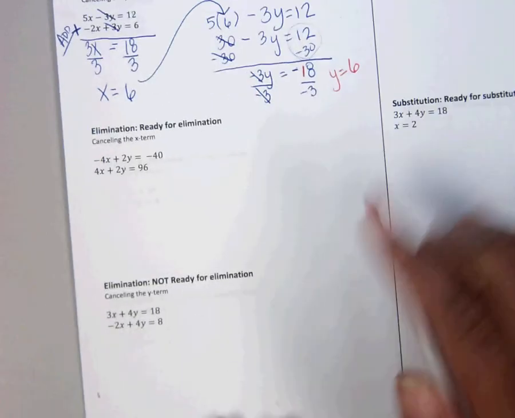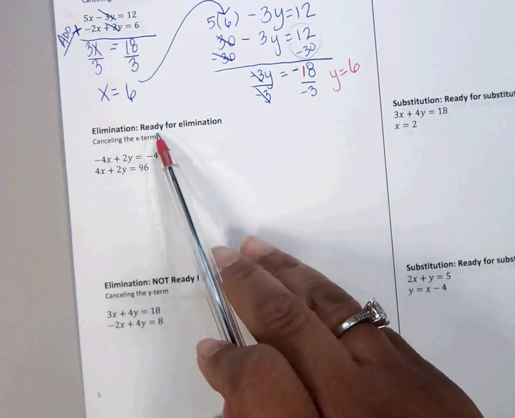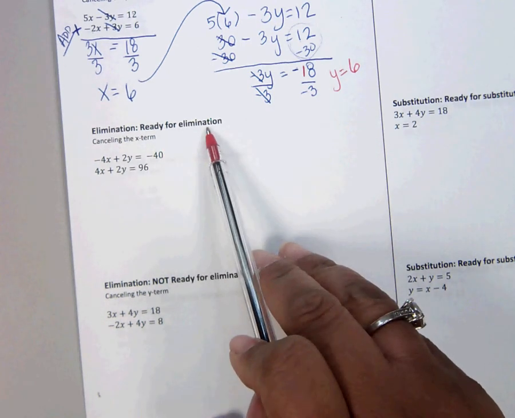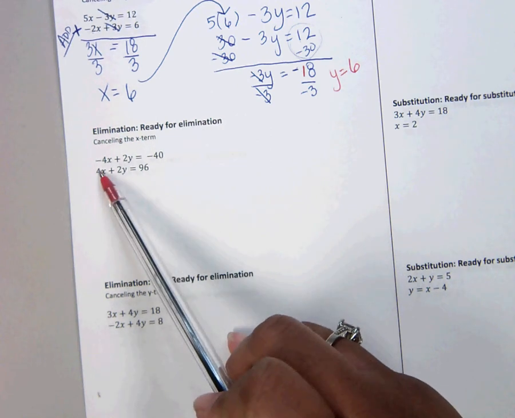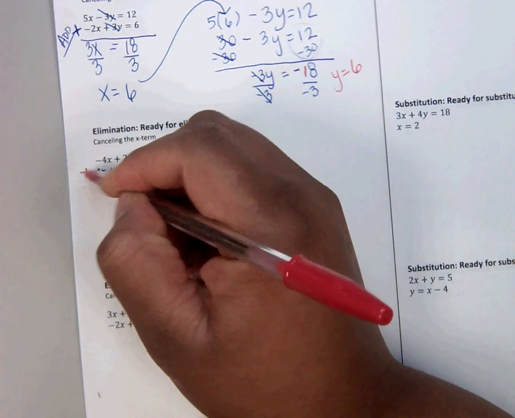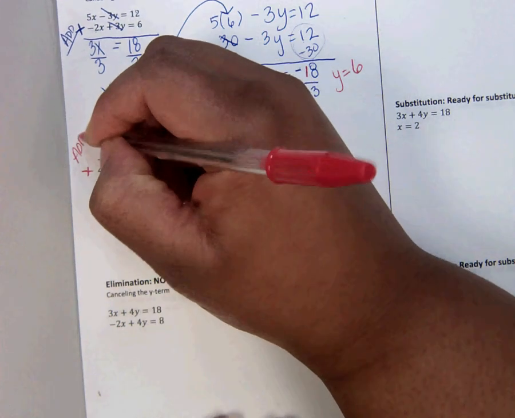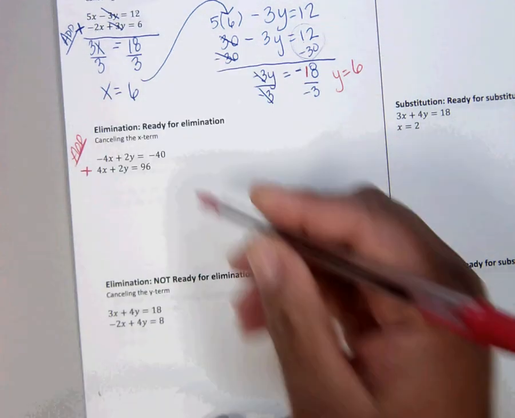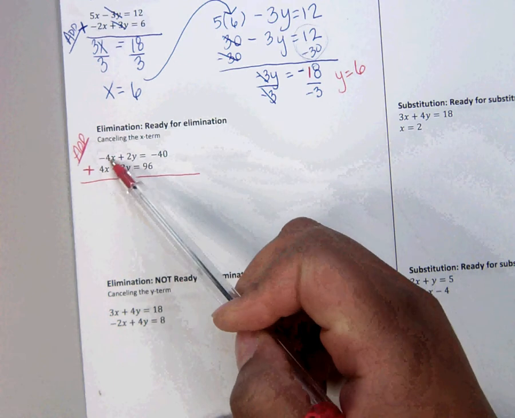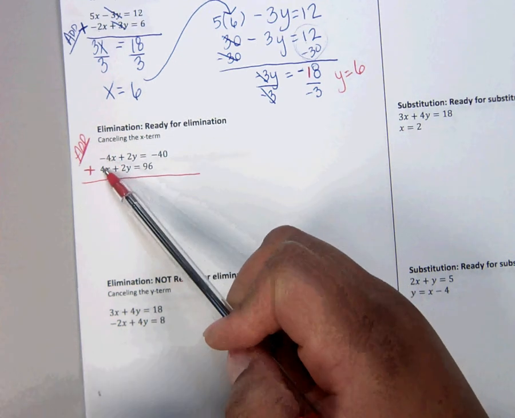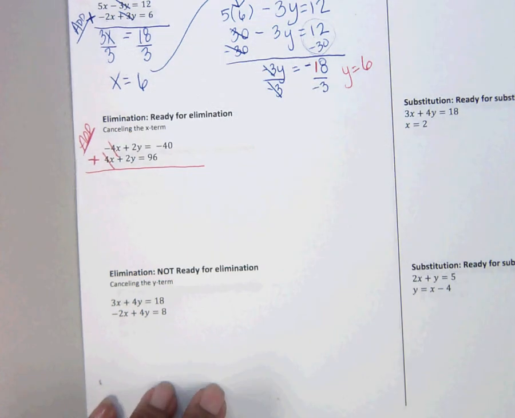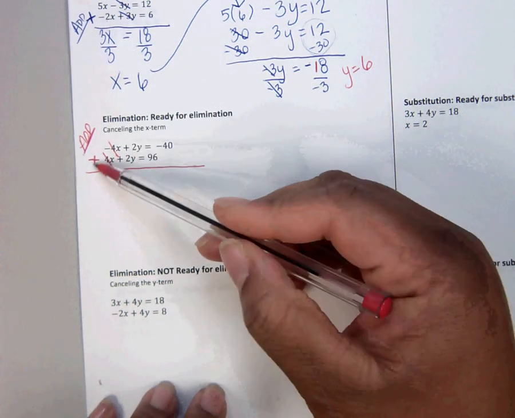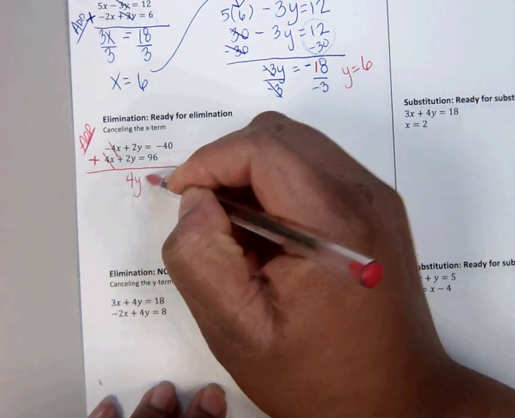Let's do the next example. Elimination. Ready for elimination? Yes, it is. And how is that? I see that my x's are ready for canceling. So I can add. I'm going to add to cancel. This added to this cancels. 2 plus 2 gives me 4y.